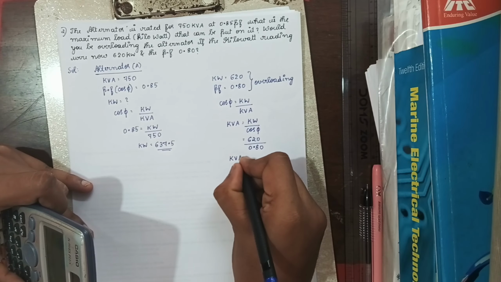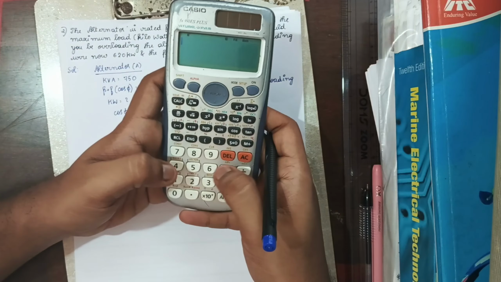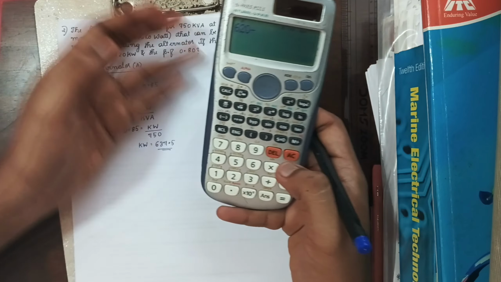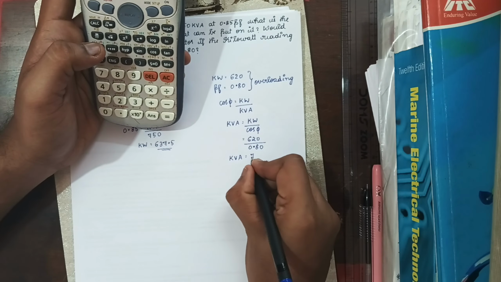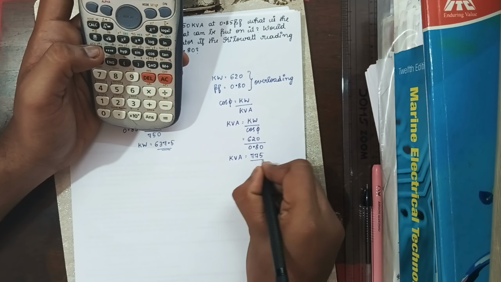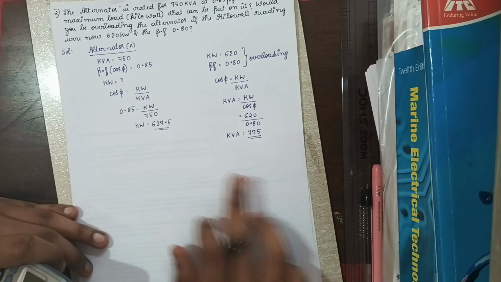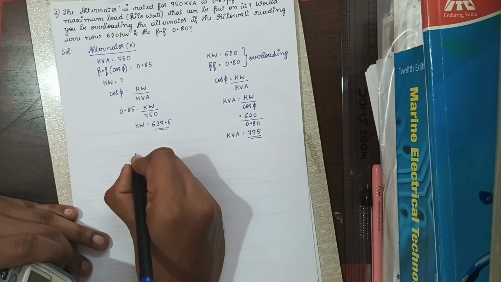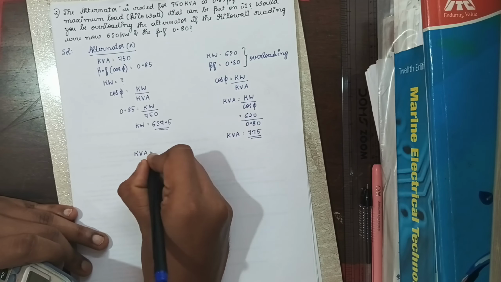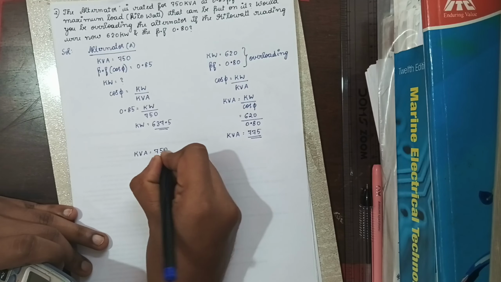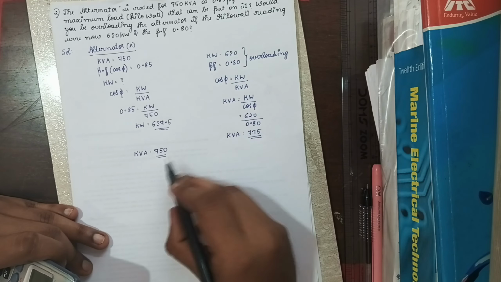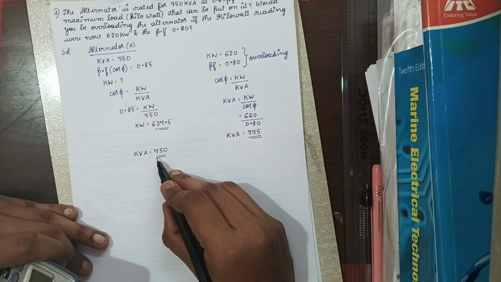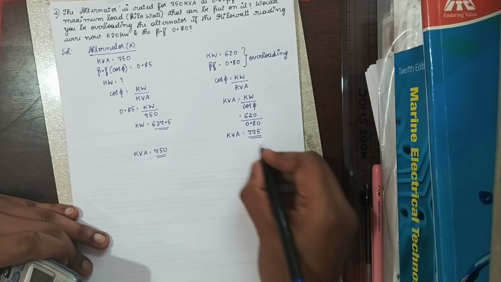So kVA equal to 620 divided by 0.8, that is 775. So see, alternator A kVA is how much? 750 kVA. Now the answer which we got is 775. It is greater than the alternator A kVA. So of course the generator is overloaded.